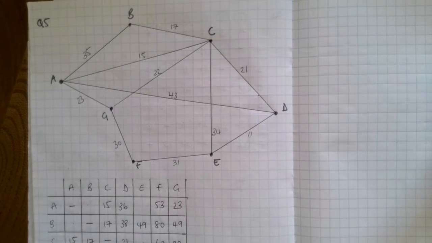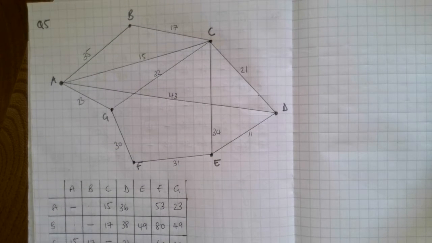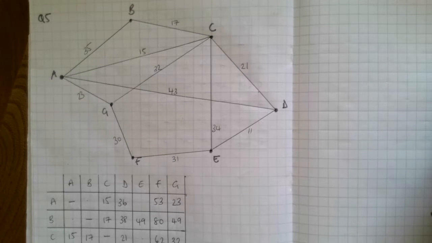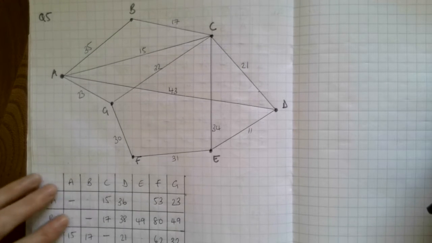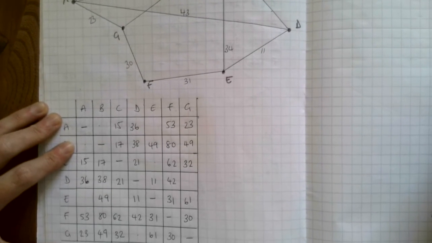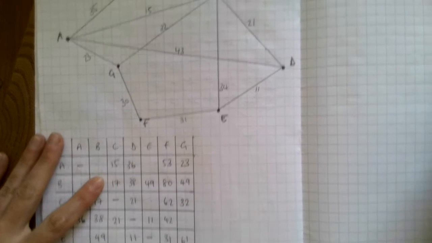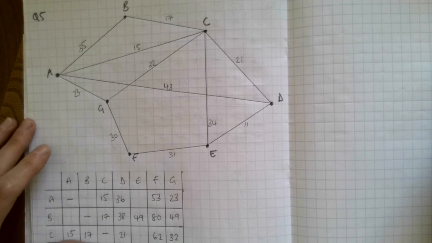Hi, so this is the last question that I set you for the travelling salesperson today. So this is question 5. Part A of it asks you to fill in the table of least distances down here. So I've copied it down here. There's a few gaps.